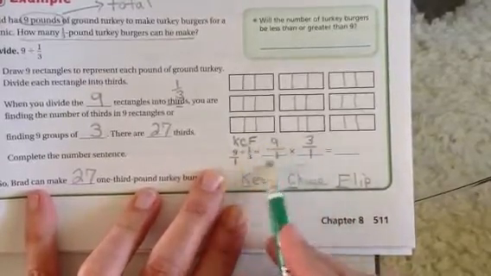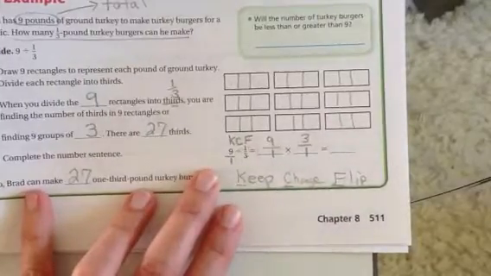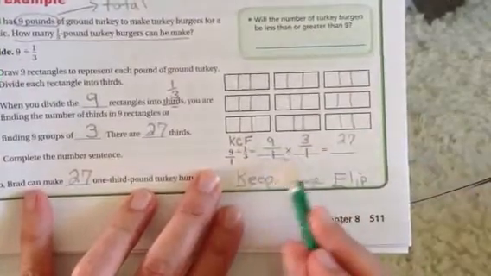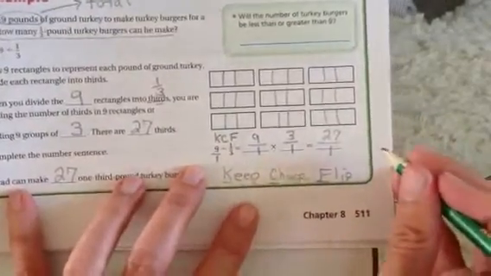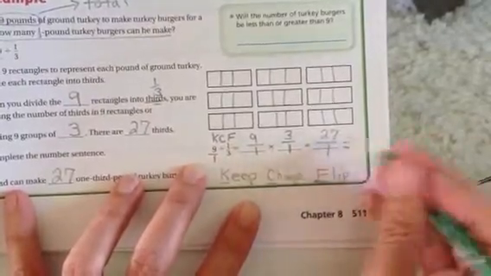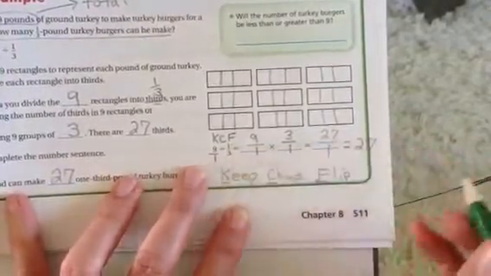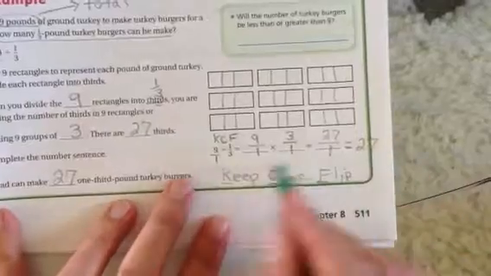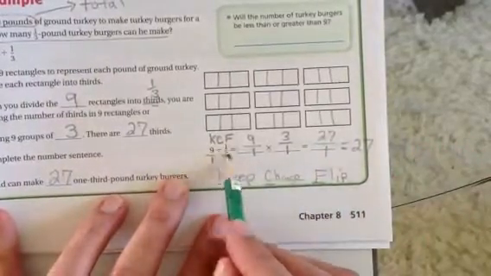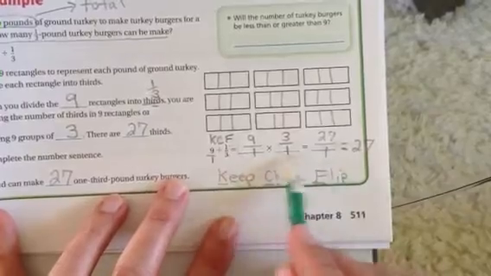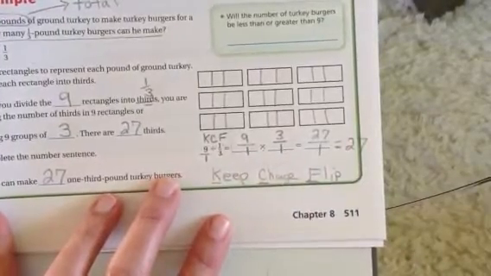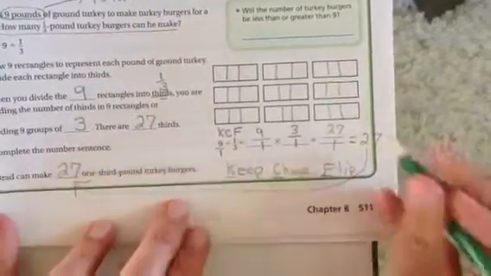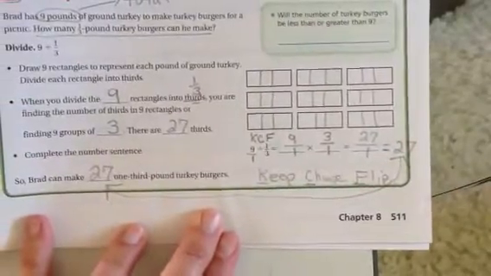And now, oh, look at this. We know how to multiply fractions. Multiply the numerators. 9 times 3 is 27. And our denominator is 1 times 1, which is 1. We can't leave it as an improper fraction, so 27 divided by 1 is 27. So here's showing you with a model, and this is also showing you with standard division, which we turn into a multiplication sentence and multiply. So again, we end up with 27, just like we did here with our model. Brad can make 27 1/3 pound burgers.